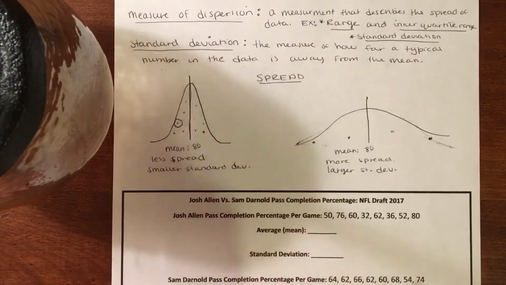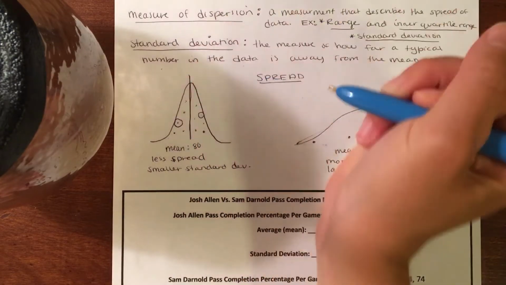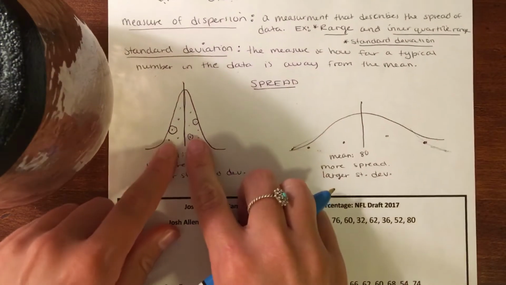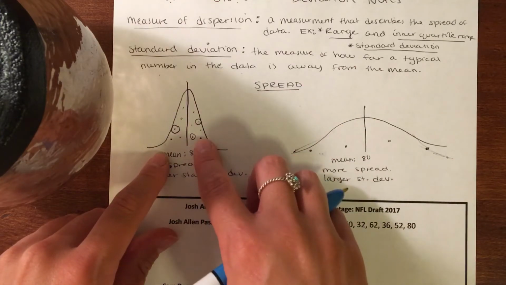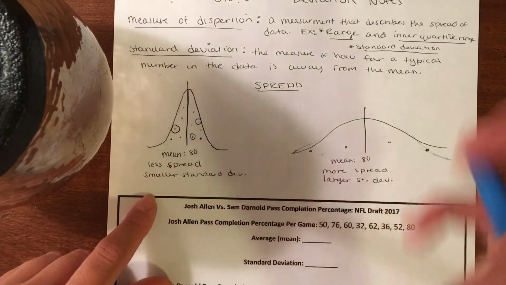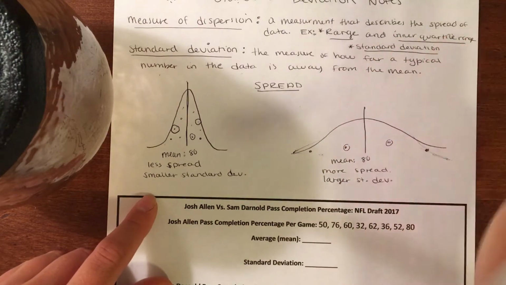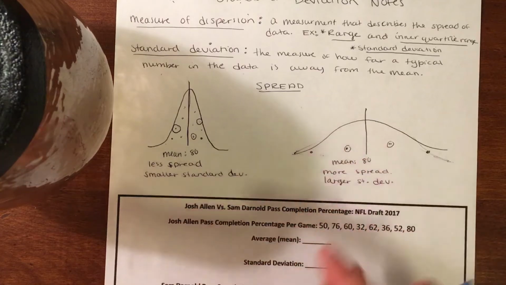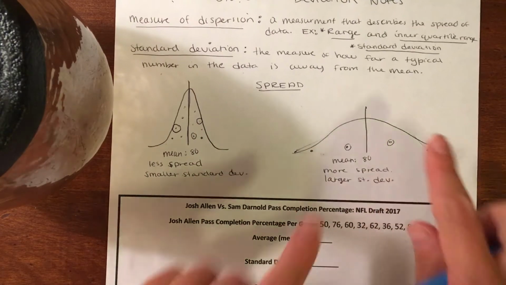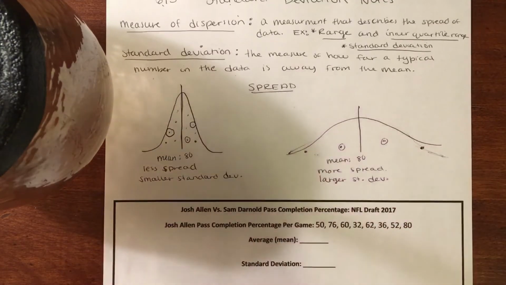So this one is going to be pretty close, right? This one's going to be pretty close. Like, let's say they're an average of 2 away from the mean, 2 test grades away from the mean. That's a small standard deviation. Over here, let's say they're an average of about 20 points away from the mean. That would be a larger standard deviation, so they would be more spread out.